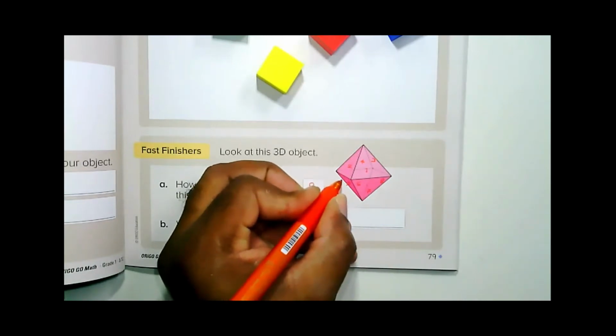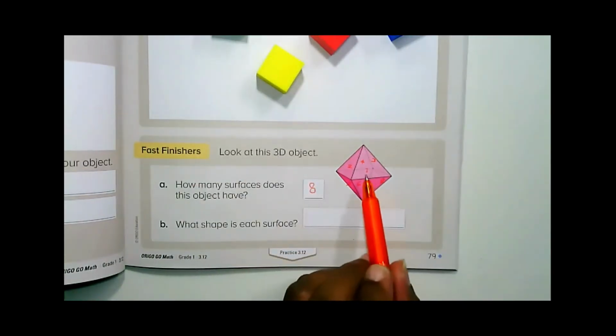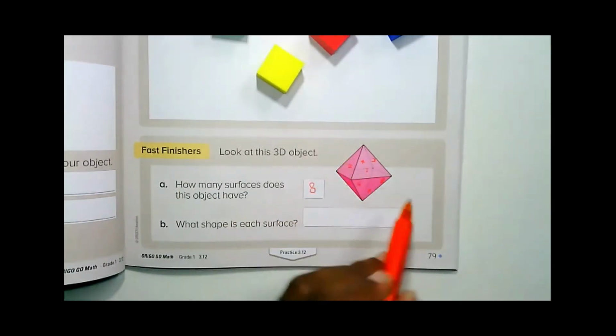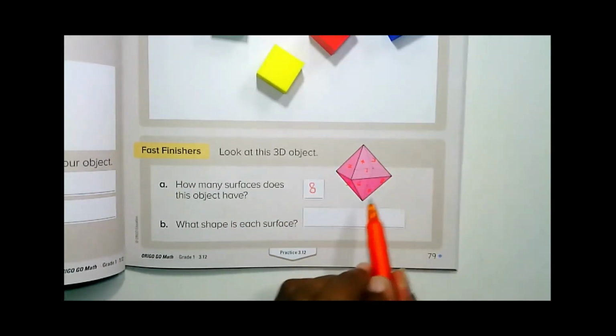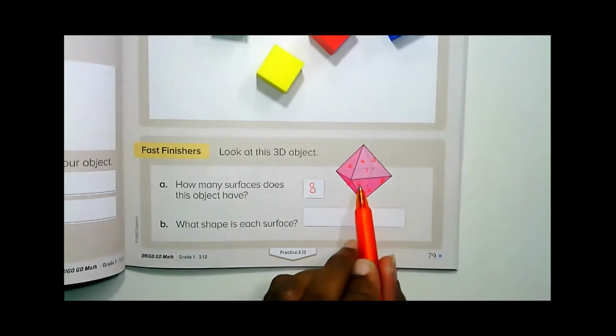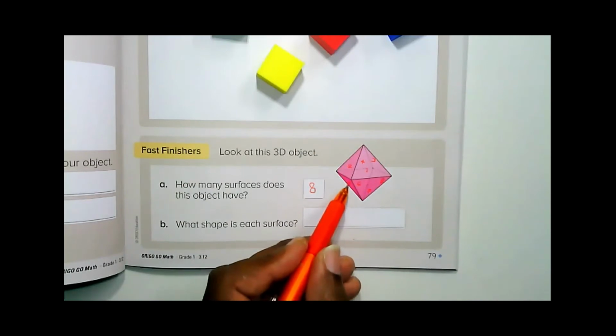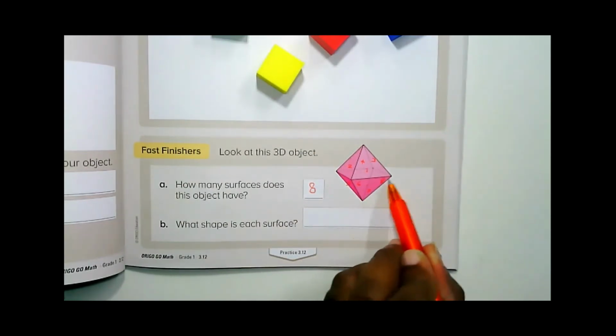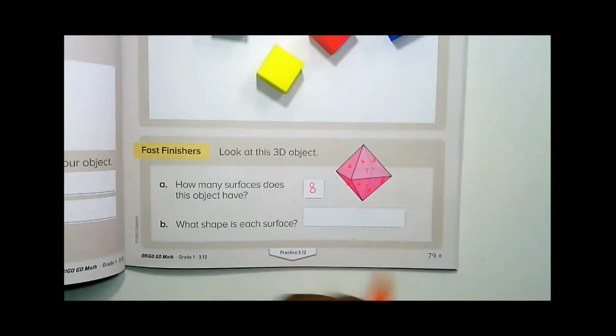The one at the back here is 6. 4 is the one at the back here. 3 is the one at the back here. 1 is the one at the front. Then 6 is the one at the back. 5 is the one here. 7 is the one at the front. 8 is the one at the back here. So 8 surfaces.